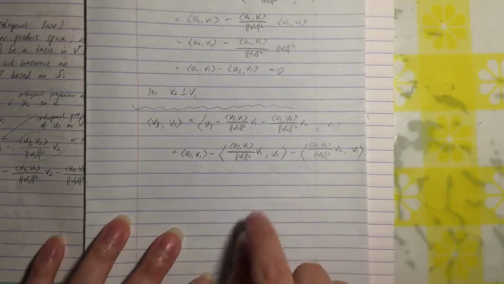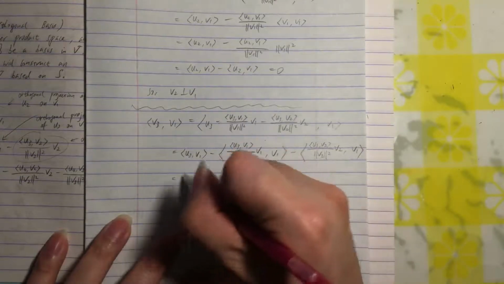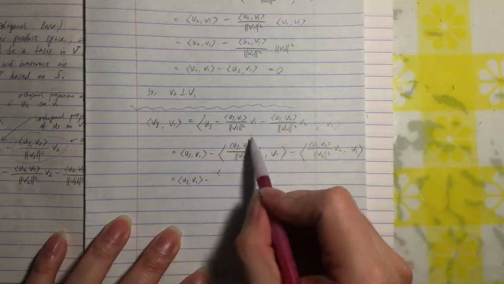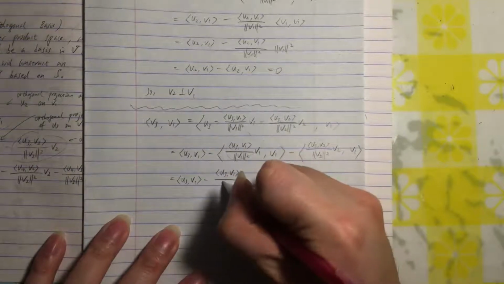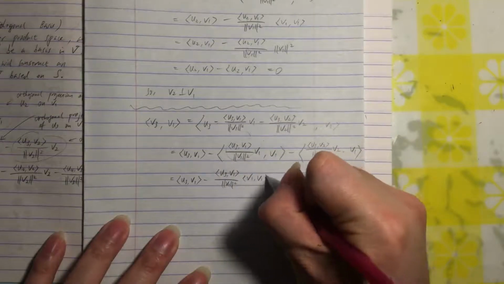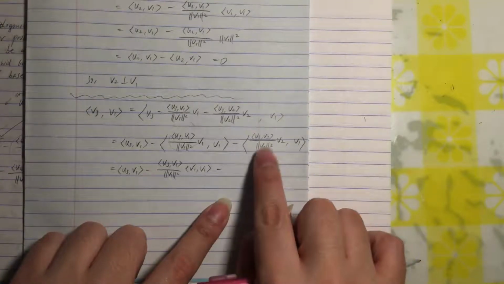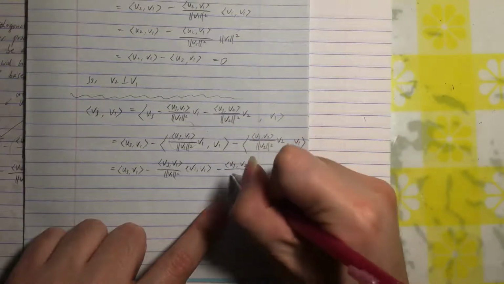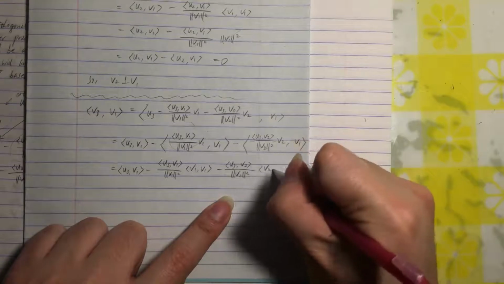I get this. Next, by the third axiom of inner product, I can put a scalar in front of the first vector. I get U3 comma V1 minus, this is a scalar, put it outside the inner product. I get the inner product of U3 comma V1 over the norm of V1 square. If I put it outside, what's left is V1 comma V1. Same thing here. Leave V2 inside, put the scalar outside the inner product. I get U3 comma V2 over the norm of V2 square. If I put it outside, what's left is V2 comma V1.